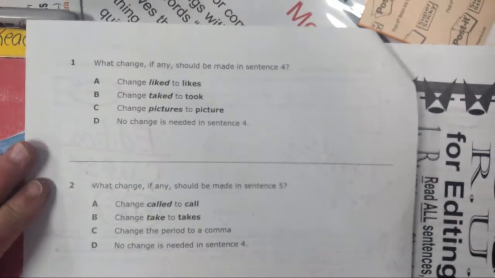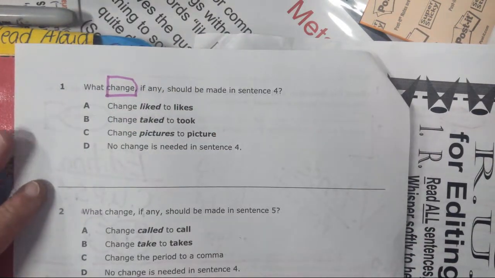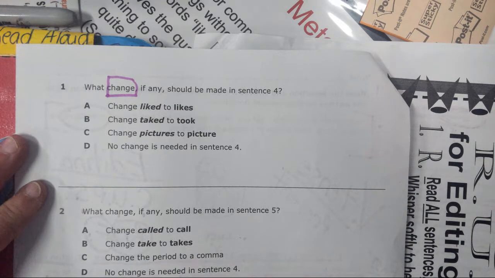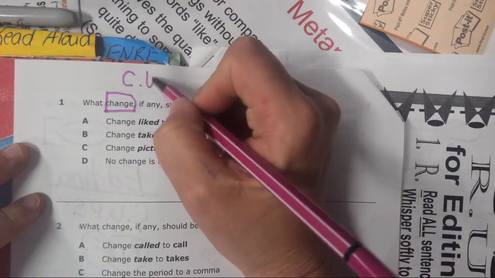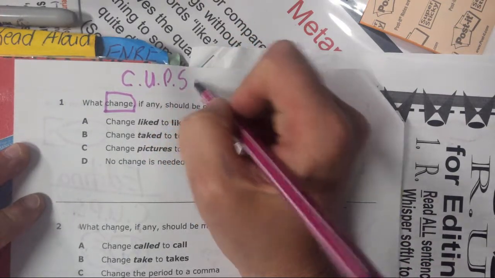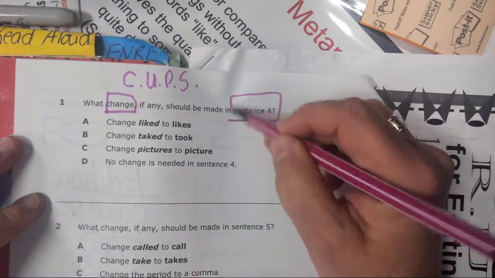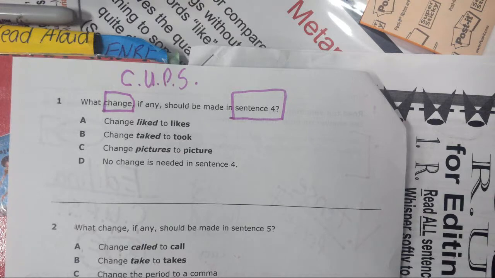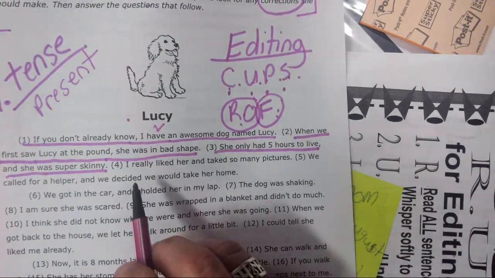All right, question number 1. What change? If a question is asking you for a change, that word needs to be circled because that means I'm going to be looking for capitalization, usage, punctuation, or a spelling mistake. In only sentence 4. So the first thing I need to do is go back to sentence 4. So right now, go back to sentence 4. And let's read it out loud.